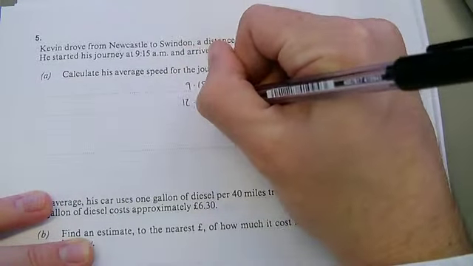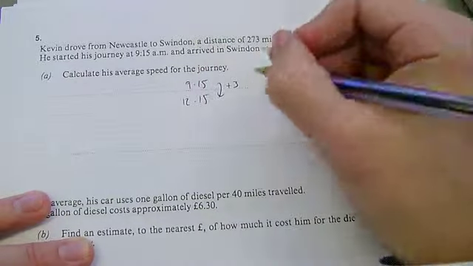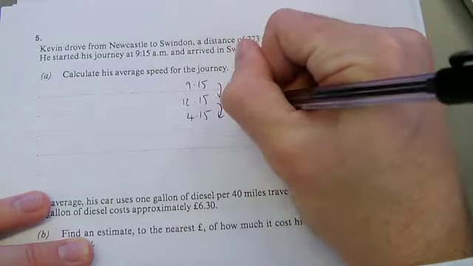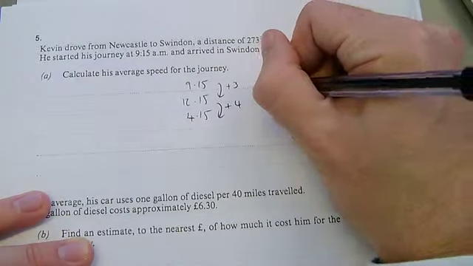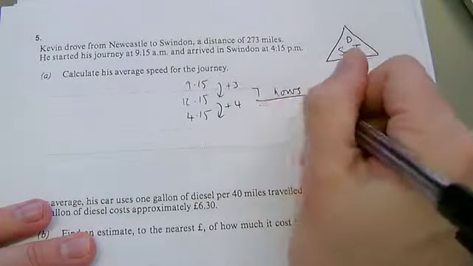Well, 9 to 12 is how many hours? 2 hours. I'm sorry, 3 hours. And then 12 till 4:15 is another 4 hours, so it's a total of 7 hours. Okay, so that's how I'd work it out, that's what I'm doing in my head.